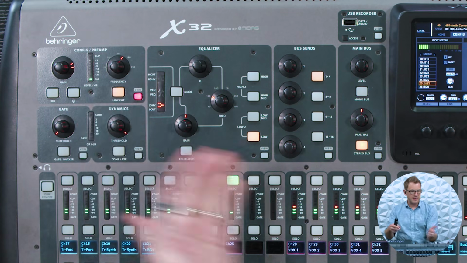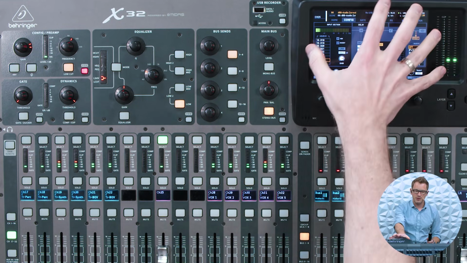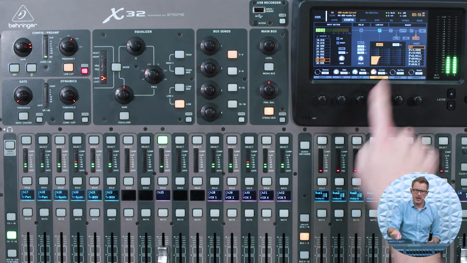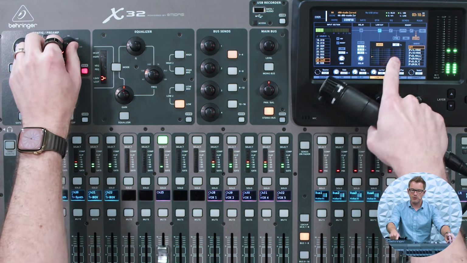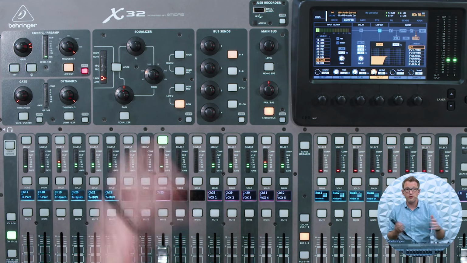Now we'll notice that if we press view in the configuration and preamp section, it pulls up our preamp page, and it also shows us our low cut and where it is on the frequency chart. We can select anywhere from 20 hertz all the way up to 400 hertz. Obviously, the lower that number, the lower the frequency. And 400 hertz is the max that we can get to on our low cut.